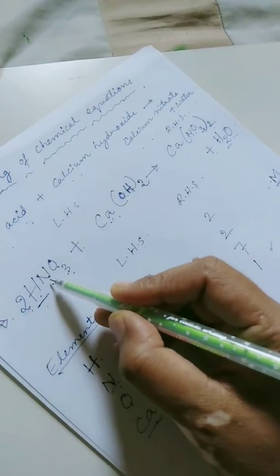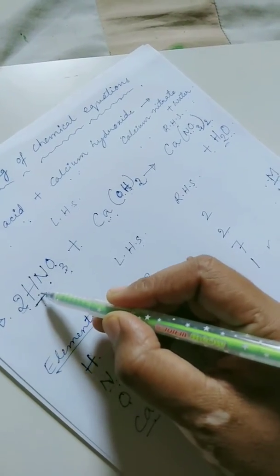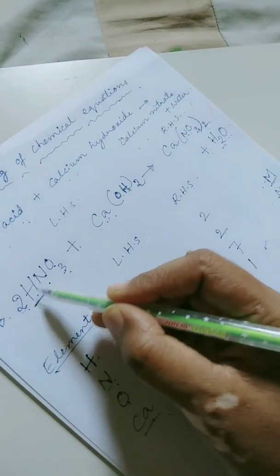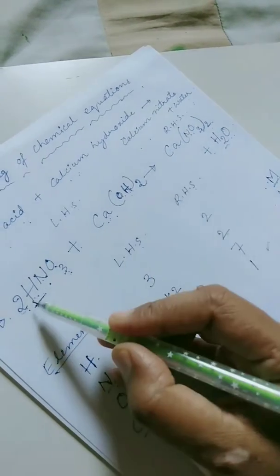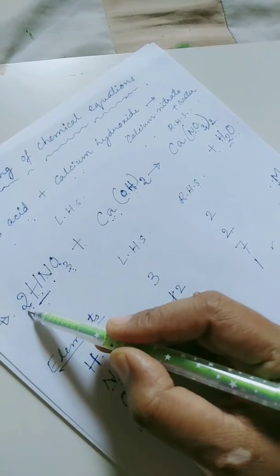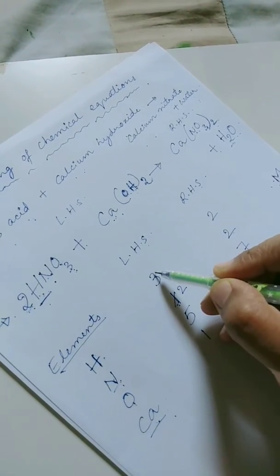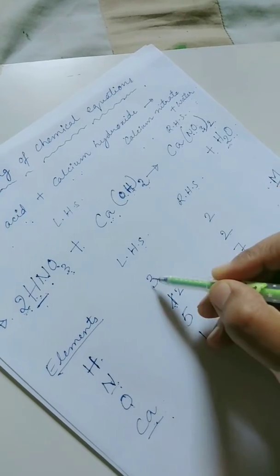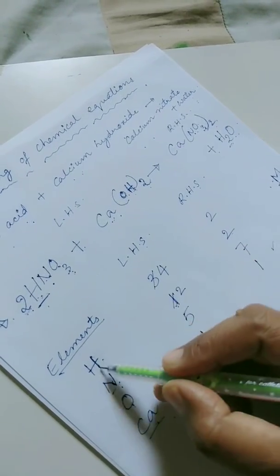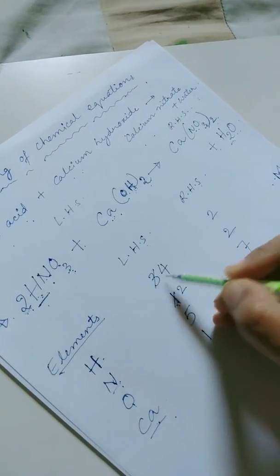But it's not just nitrogen which is present here. We have a complete molecule of HNO3. So H also changed here. Now H became 2. So 2 plus 2, which is 4. So the number of hydrogen atoms became 4 now.